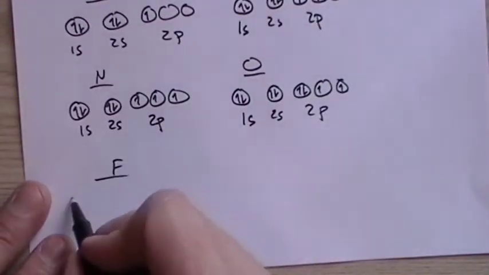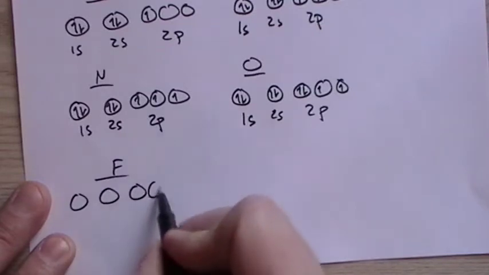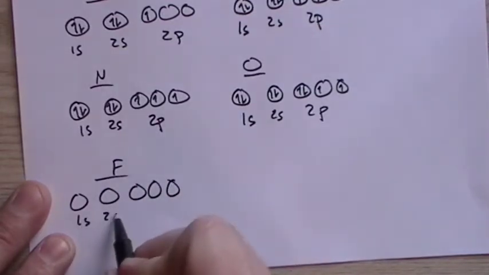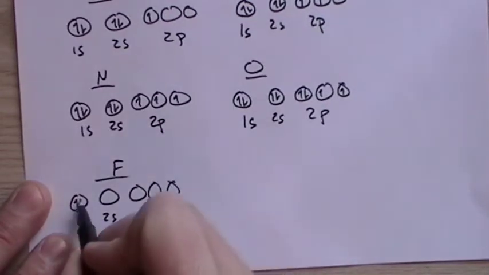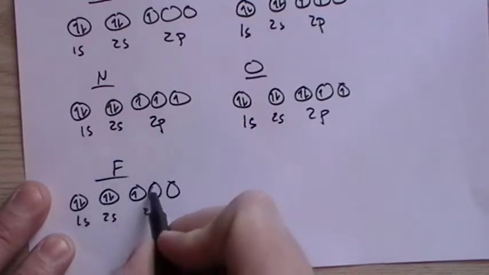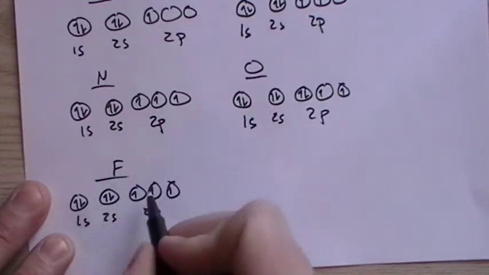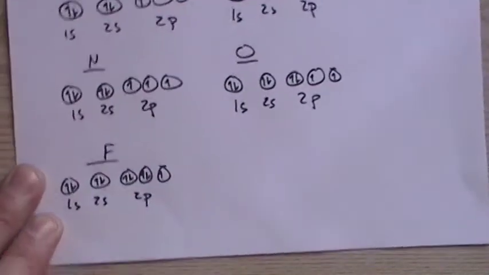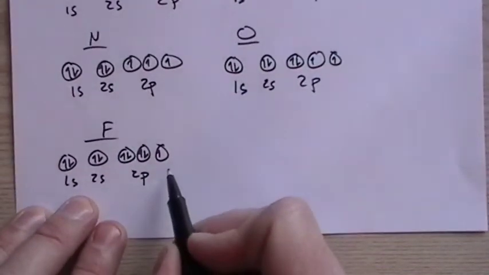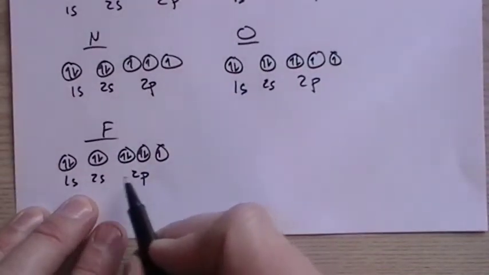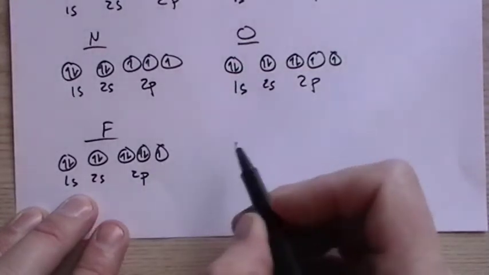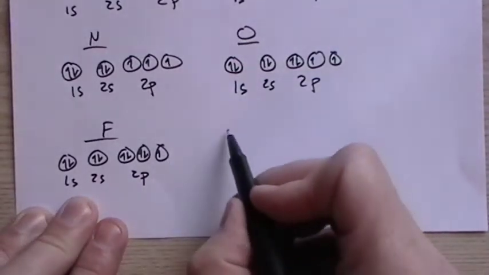Fluorine is one more electron that we add in. Has 9 total. 1, 2. See, we build up. 1, 2, 3. So 1, 2, 3, 4, 5, 6, 7, 8, 9. Notice there's one opening left, and that's generally why fluorine only has one bond to it, because it only has one half-filled orbital for bonding.